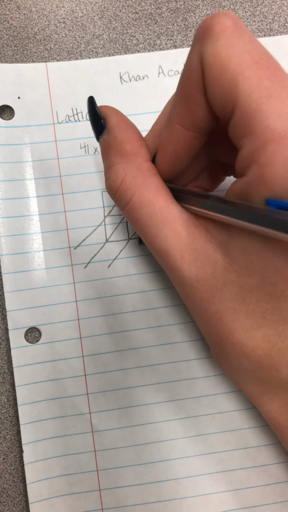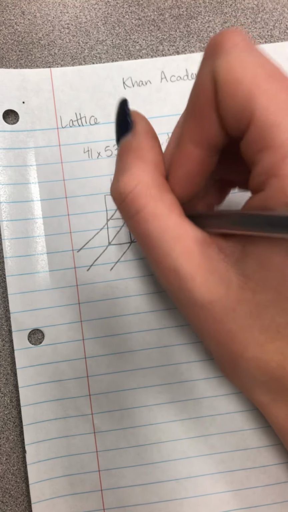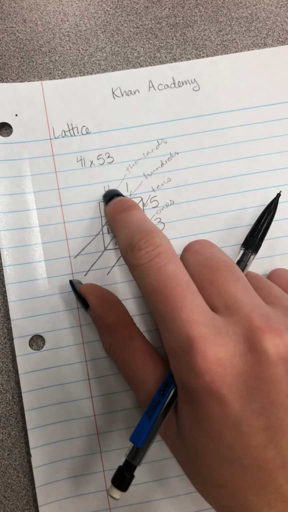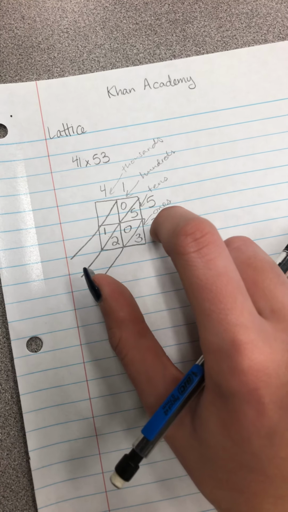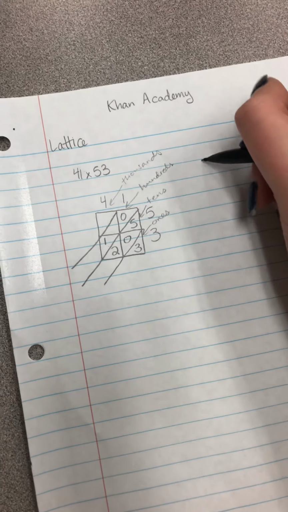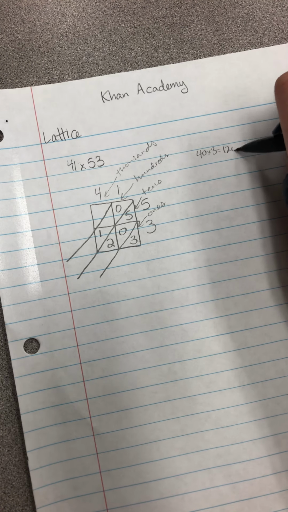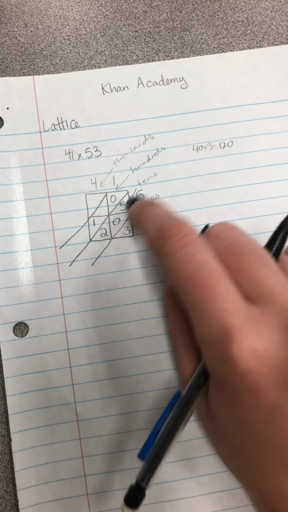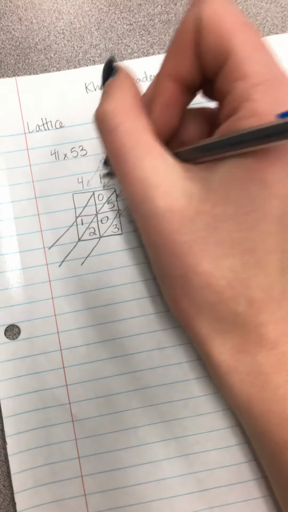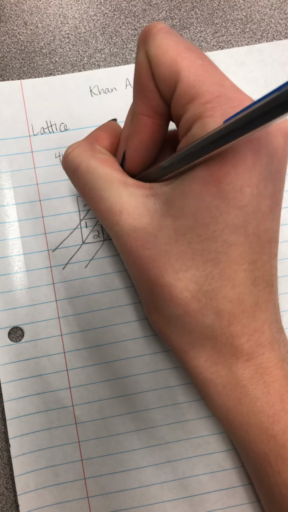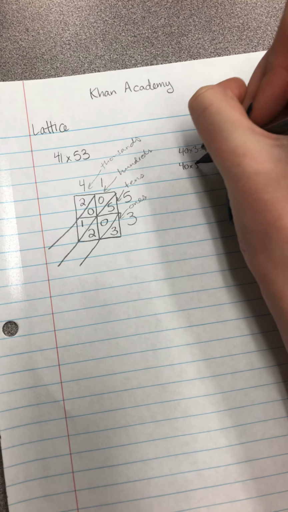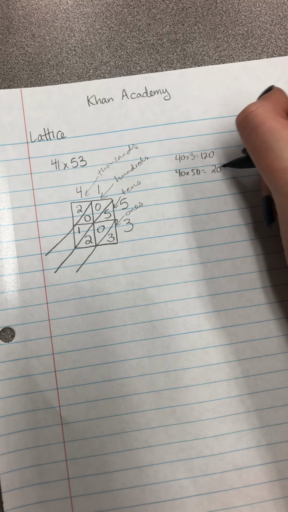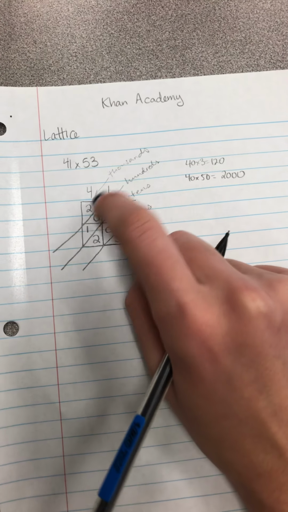Then I'm going to do 4 times 3. Think of it like Battleship. 4 times 3 is 12, so my 1 goes here, my 2 goes here. Really what I did here was 40 times 3, my tens times my ones. And 40 times 3, I know is 120. I can see my 1 is in my hundreds place, and my 2 is in my tens column. Then finally 4 times 5 is 20, so I put 2 here, a 0 here. That's like saying 40 times 50 is what we really did. We're really just taking the zeros out of everything. 40 times 50 is 2,000. I have a 2 in my thousands.